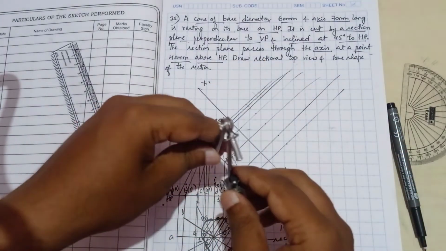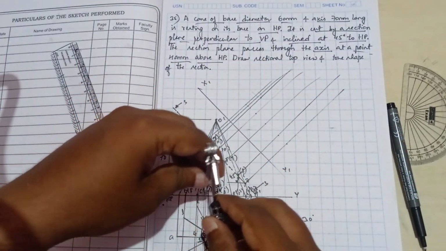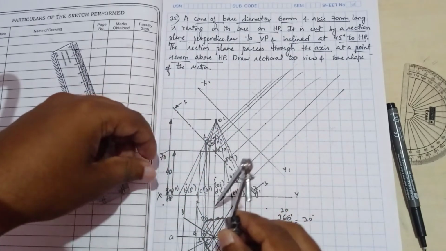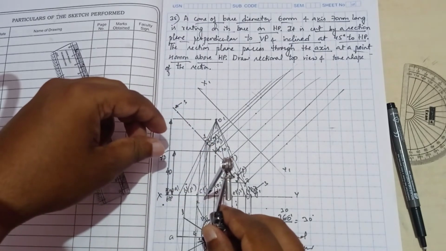And then the same line we have to cut on the other side as well.